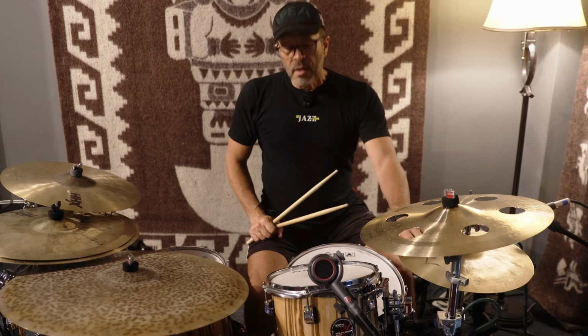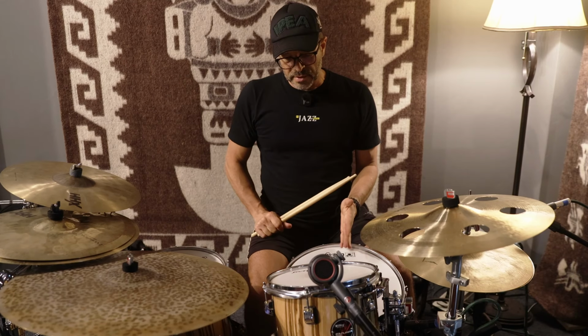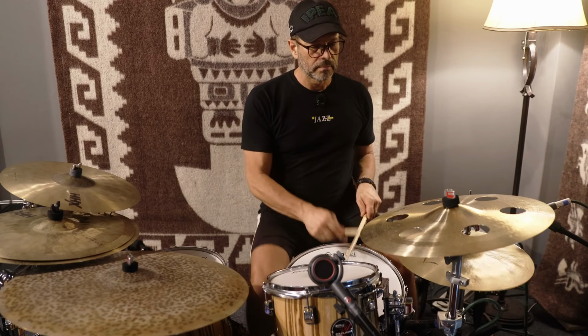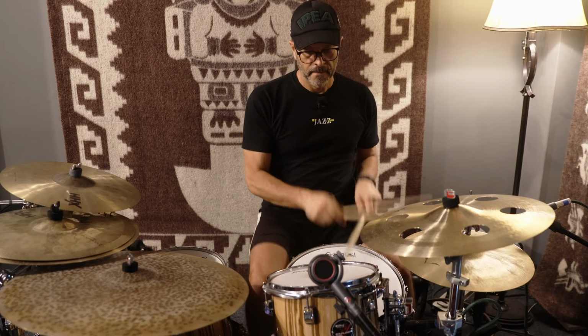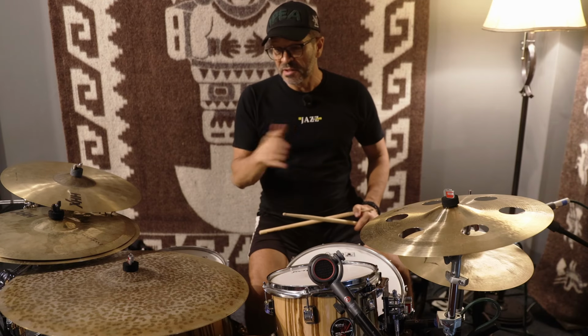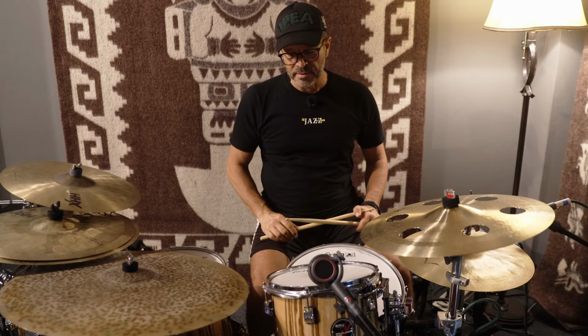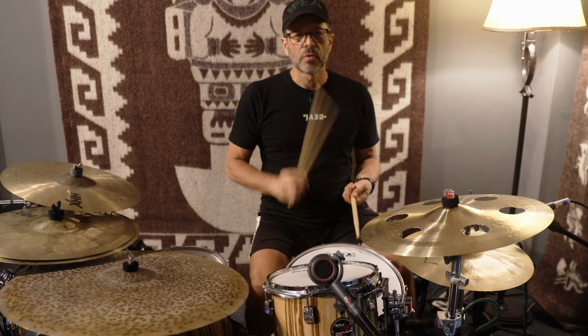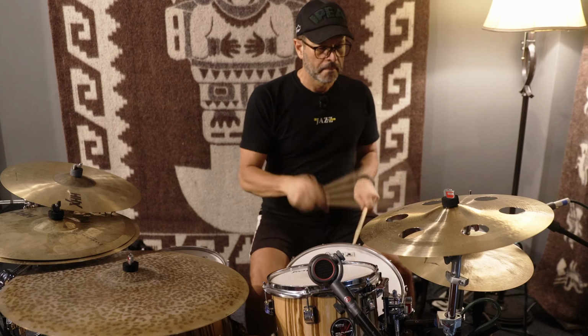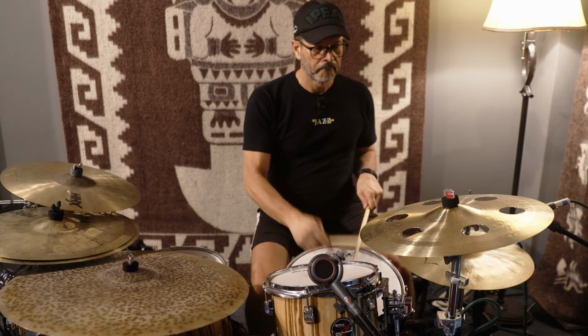Now, you can also do variations of this, okay? So if you take a simple rock beat, like this, 1, 2, 3, 4. And you move it to the first note on the bass drum starting on the E, then you have a nice little variation, a beat displacement. 1, 2, ready, go. All right, that's already sounding very, very interesting.